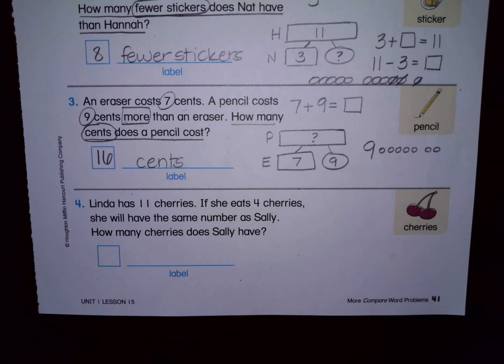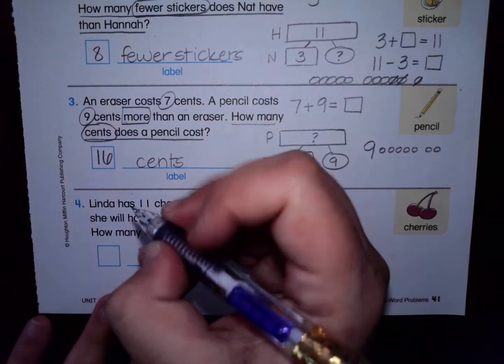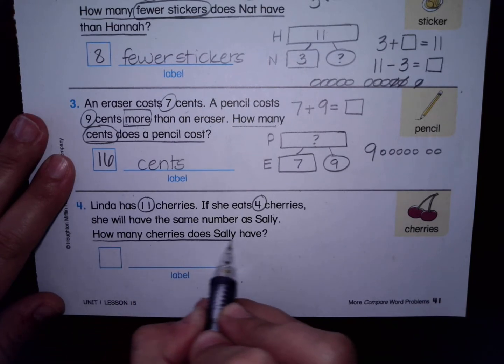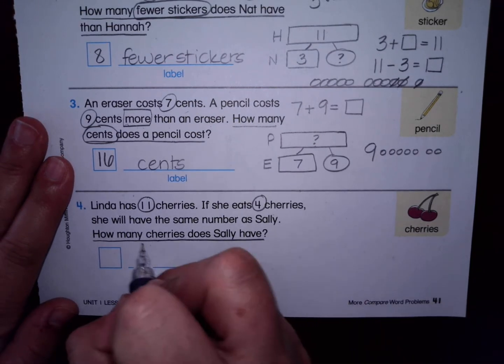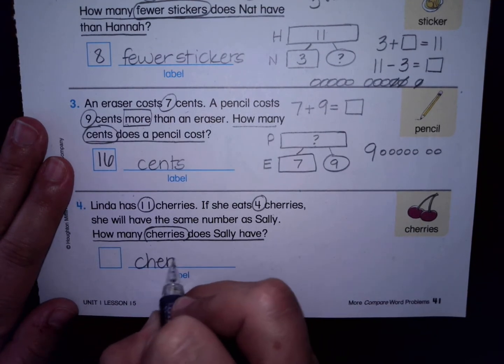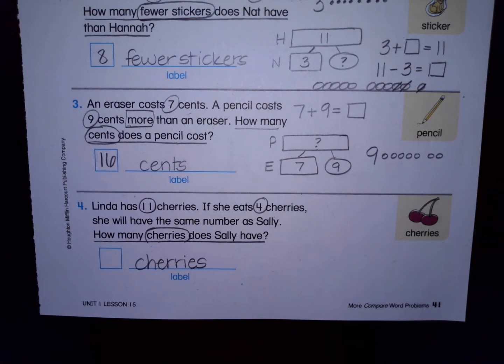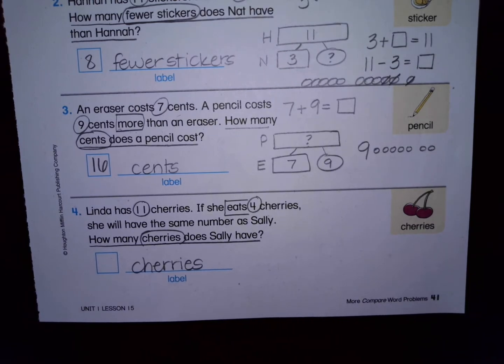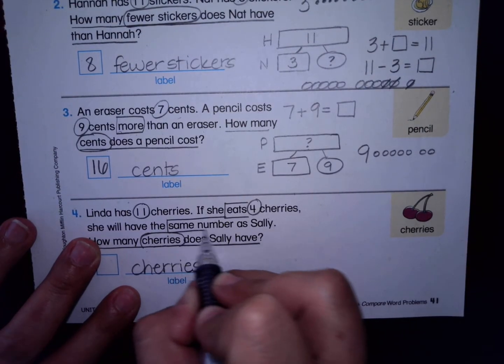So let's use our cube strategy. Let's get our problem. Let's annotate our problem. So we have 11 and 4. I'm trying to figure out how many cherries Sally has. I go back and find my label. So here's how many. So here's cherries. That is my label. And I know that the word eat is not really a math word, but it's telling me that she's getting rid of them. So I'm going to put a box around that. And I'm going to put a box around the same number as Sally.